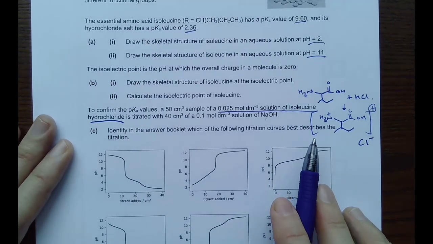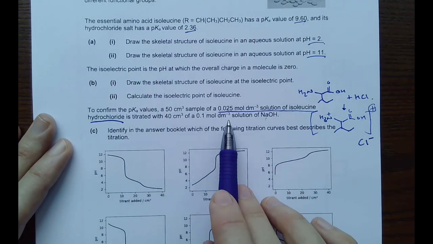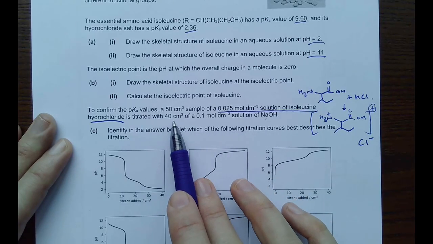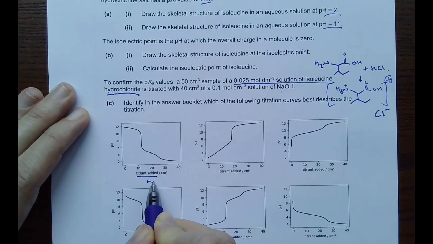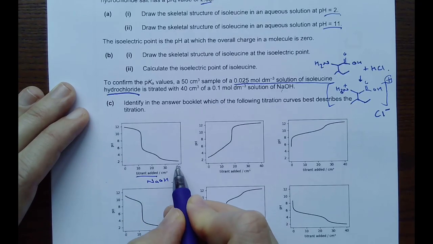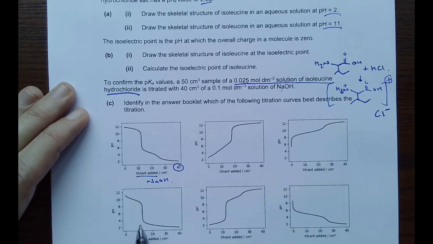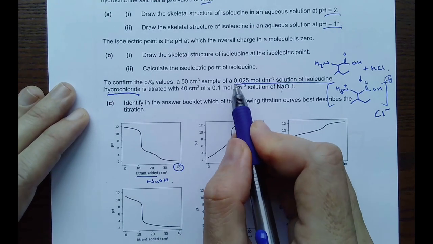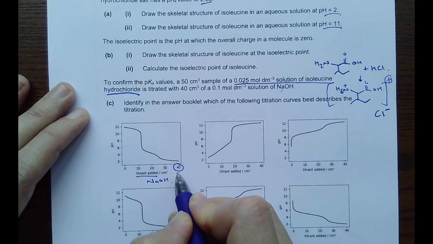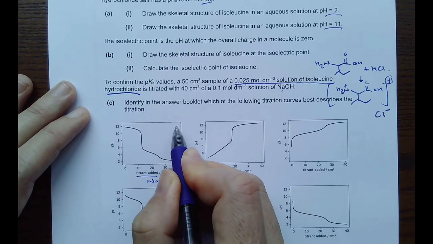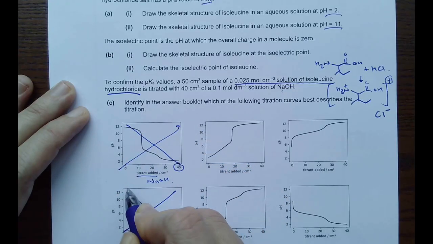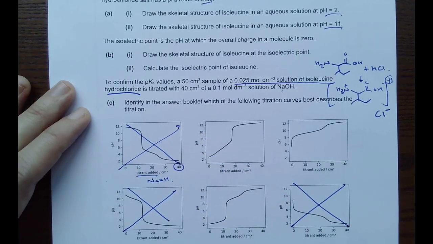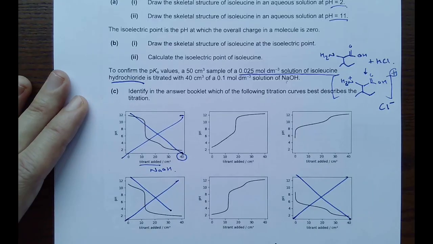But before I even get to there, I can just be smart about it, right? I'm adding sodium hydroxide. So this titrant added here is NaOH. So once I get to 40, I've added 40 sodium hydroxide, and the concentration is much larger. So I should expect my pH at the end of the titration to be right up here. So I can immediately get rid of that one, get rid of that one, and get rid of that one. And I'm left with these three options.